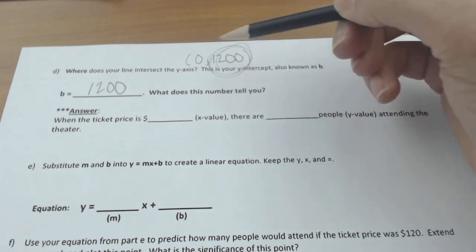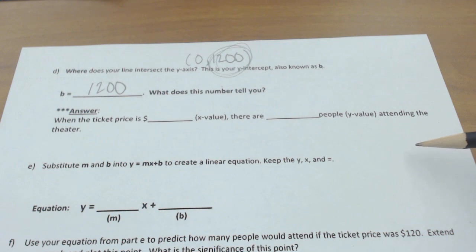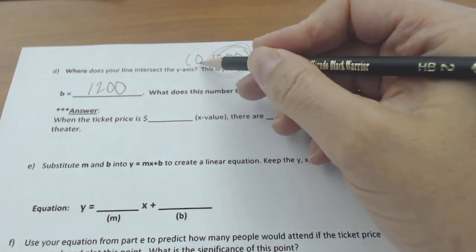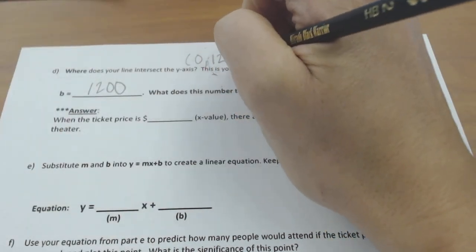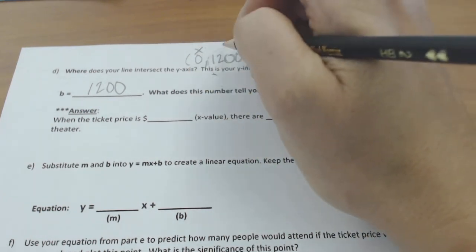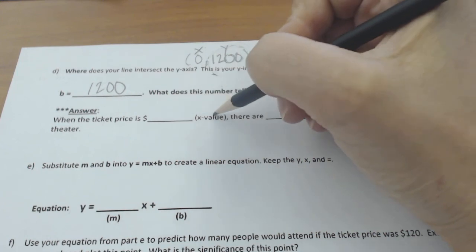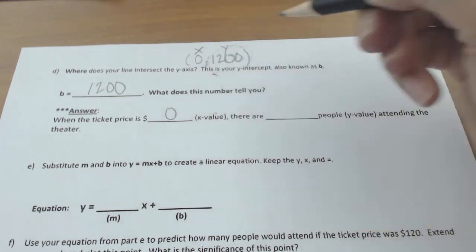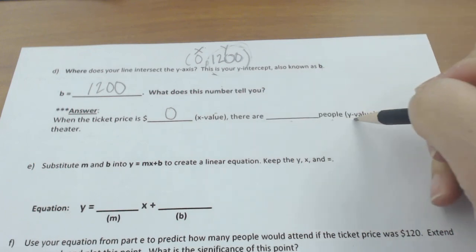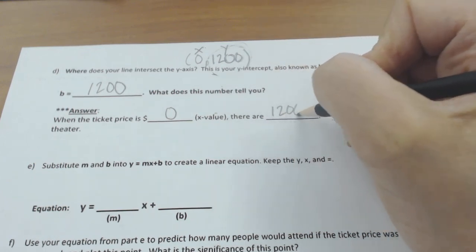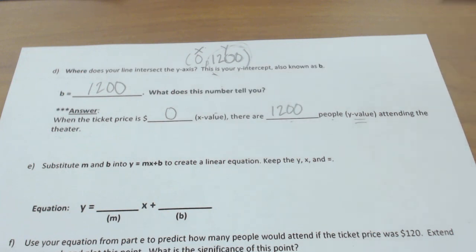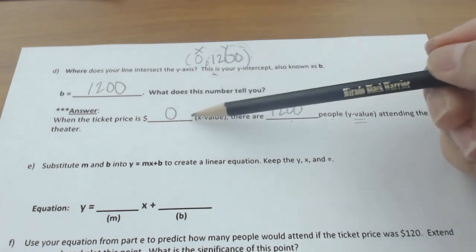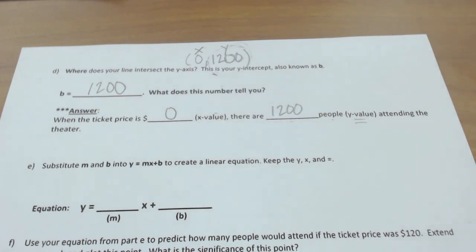What does this number tell you? Well, here's our nice communication answer. Again, I wrote it out as a sentence to help you begin using communication. When the ticket price is, that's the x value. So let's look back up here. Remember, this is the point. This is our x value. This was our y value, also known as b. So when the x value is 0, there are blank people. We have to look for our y value. Our y value was 1,200 attending the theater. So let's read this again. When the ticket price is $0, there are 1,200 people attending the theater. So that's what it means. It means when we have 0 as an x value, that's what our y value is going to be.